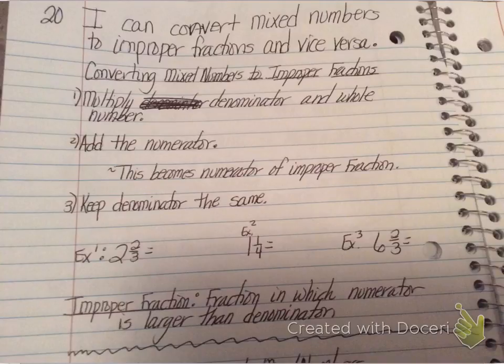So I'm going to do the first two steps. When I do that, I normally say that I'm forming a backward C because I'm working from the 3 to the 2, then back to the 2. Now, I'm going to multiply the 2 and the 3, which gives me 6, and then I'm going to add 2 more, which gives me 8. Remember, that becomes the numerator in my improper fraction, and the 3 is going to stay the same because 3 was my denominator in my mixed number.